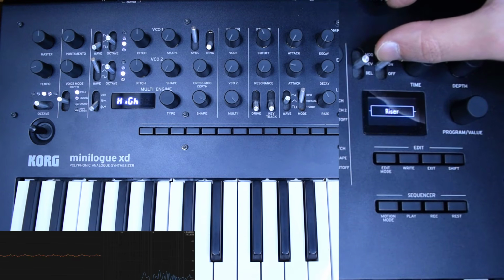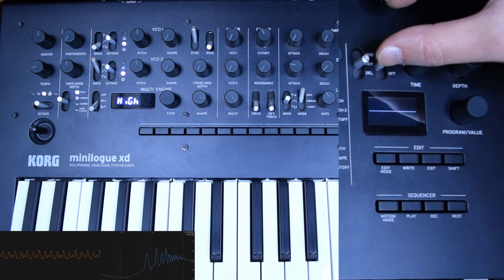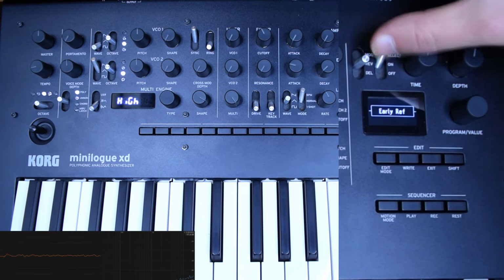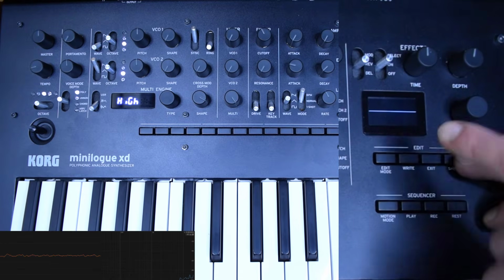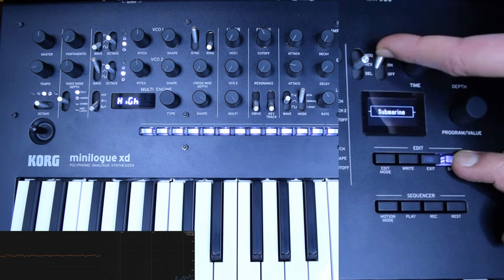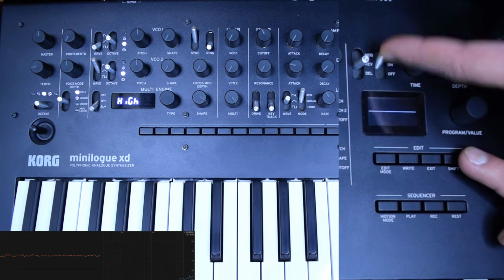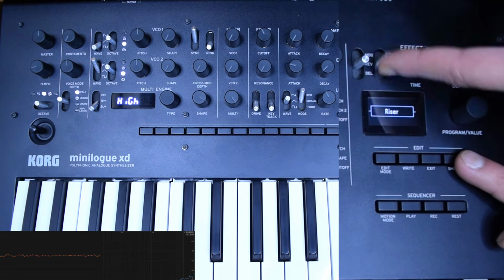Right, that's the large one, and you have the riser. Right, so again, it's completely up to you to explore the different sounds. And again, like I've told you before, on this one, you cannot go shift and go up and change the type. It just will not do anything. It's just going through the different types that you have available.